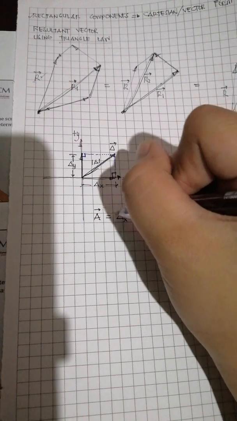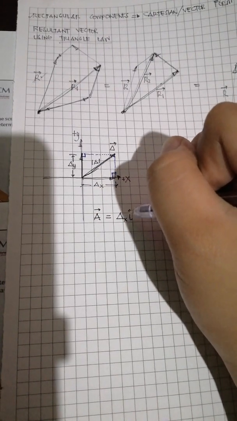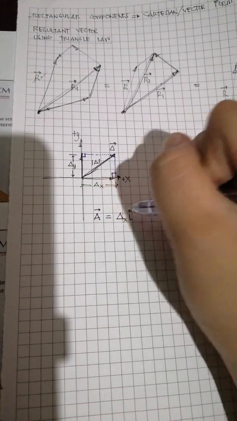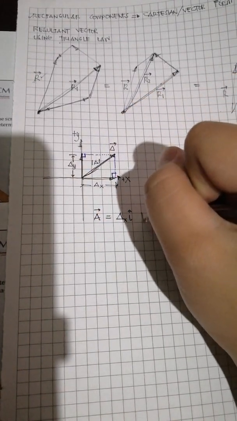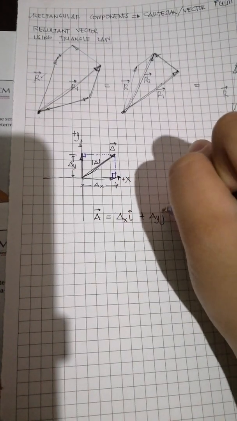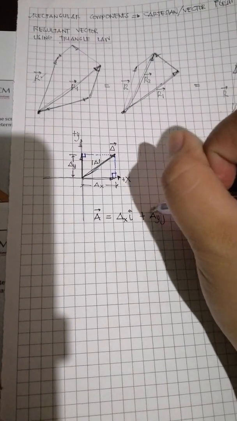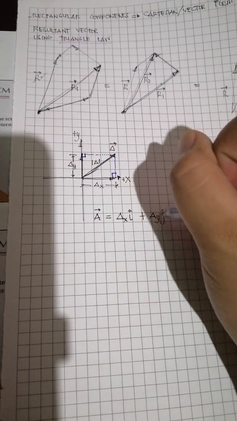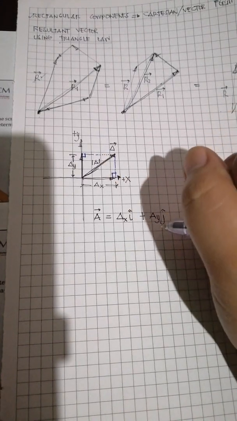So if a magnitude is multiplied to i hat, this means that this magnitude is the x component of your vector. Then you have plus ay times j hat. So j hat means that ay, or the magnitude of ay, is the y component of your vector A.